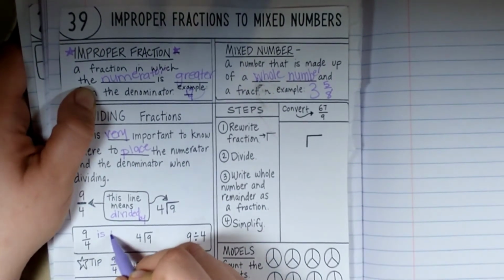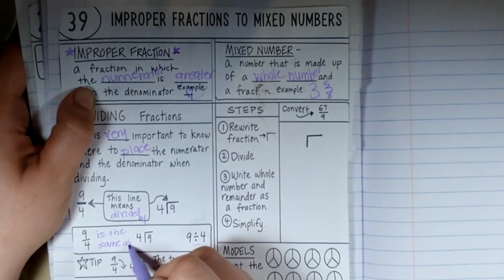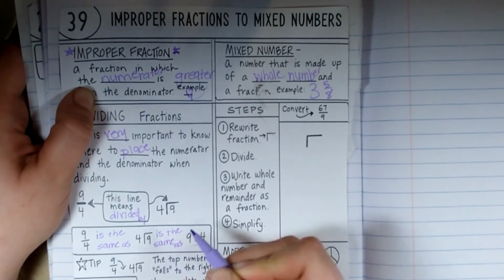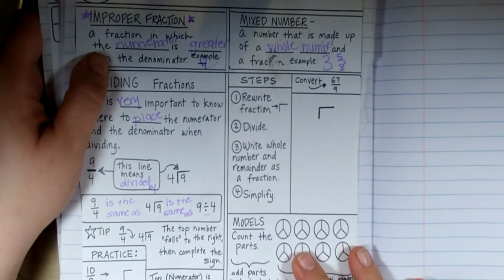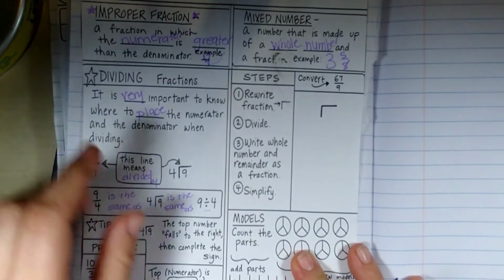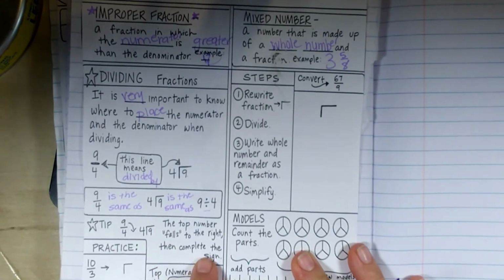So this is the same as, and this is the same as. Okay. The top number falls to the right, and then we complete the sign.